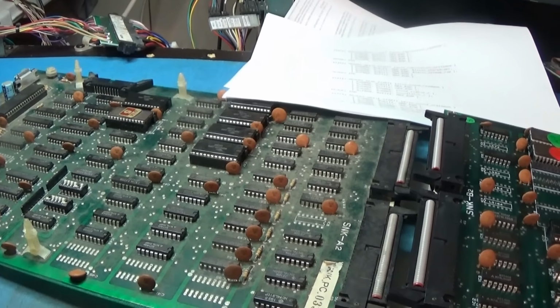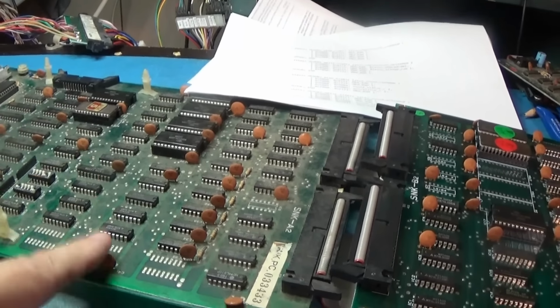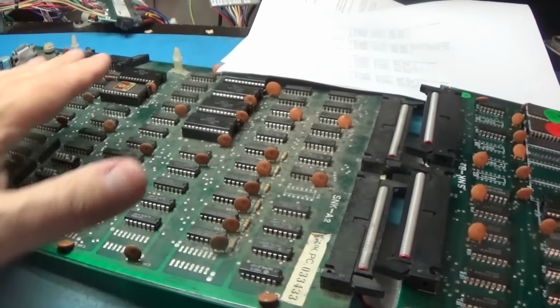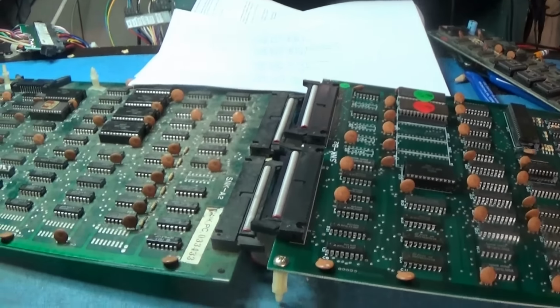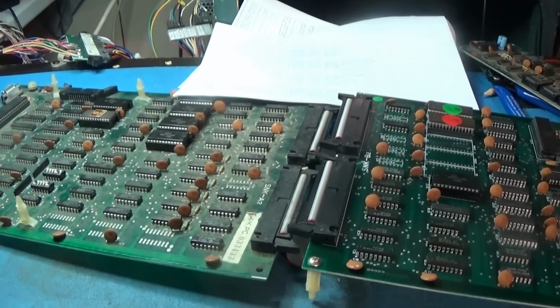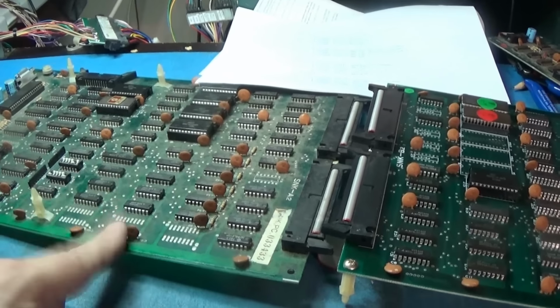Alright. We'll get to it. I think the first thing I'm going to do is wash this board. I'm going to pull all the chips out of it and wash this thing. I might as well just do the whole board set. And then start looking at this guy.